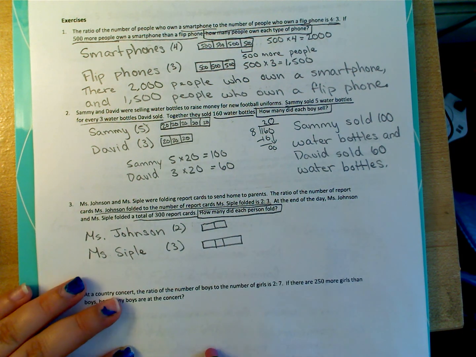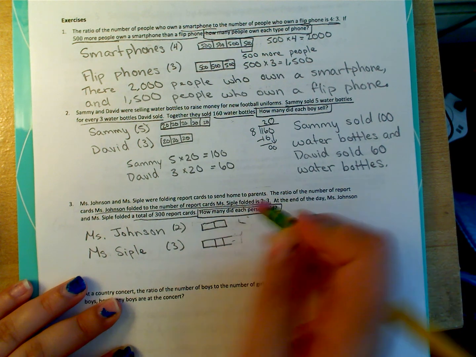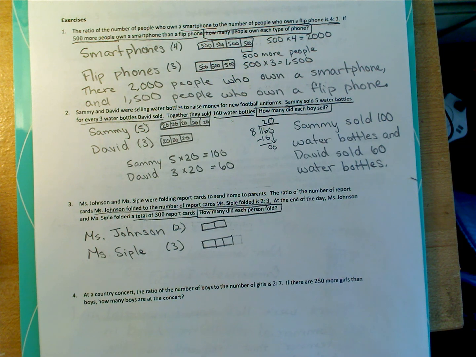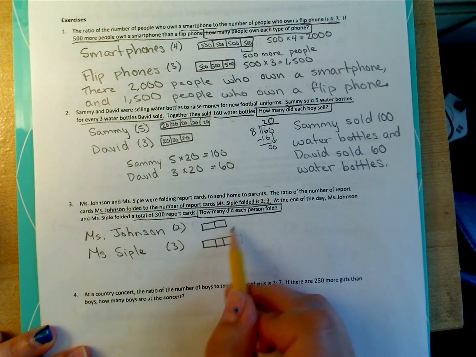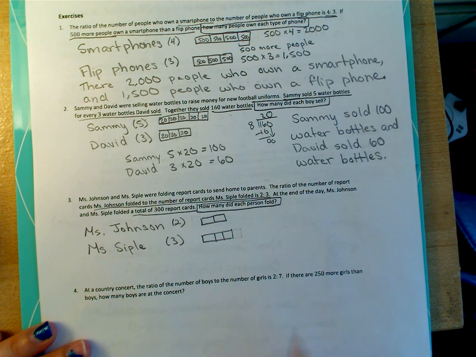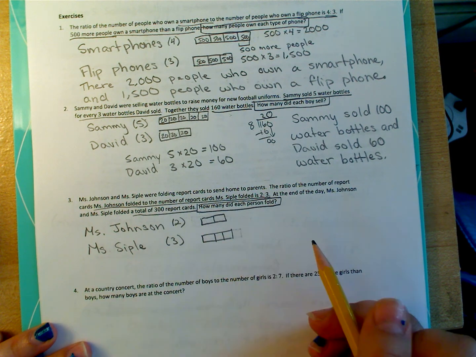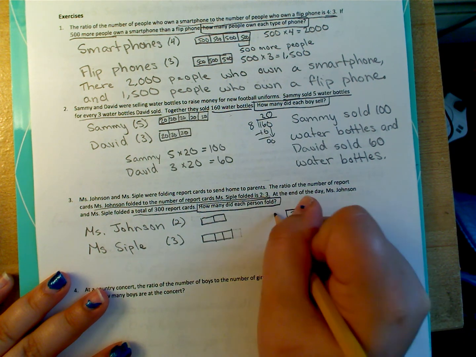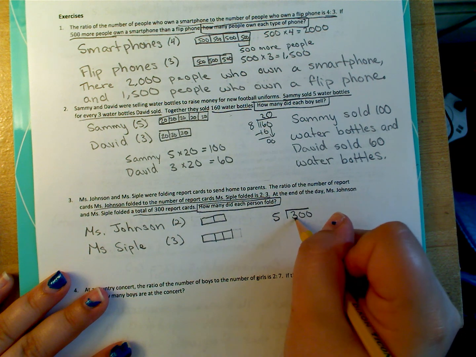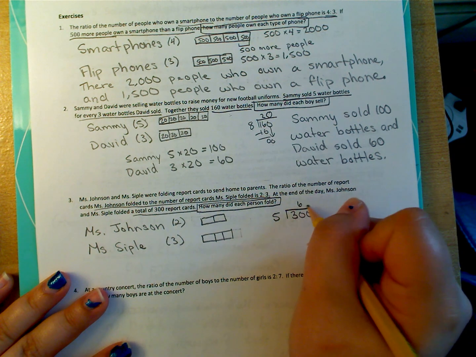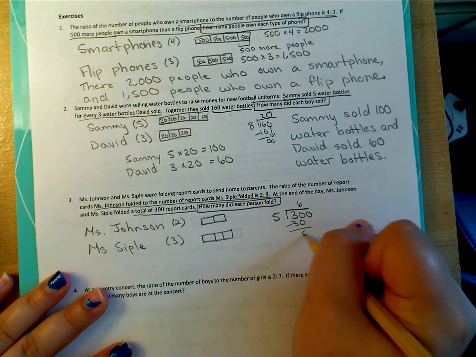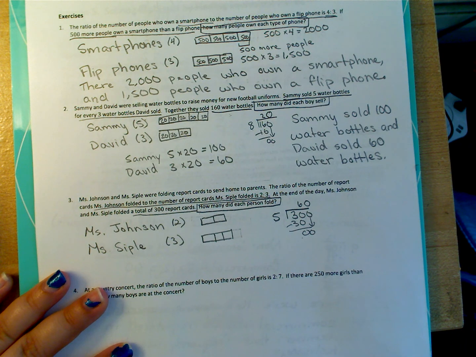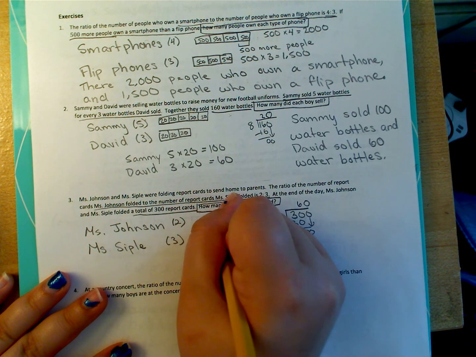Now we know our total amount is going to be 300 report cards. So we're going to add up how many parts we have and divide 300 by that. So we have 1, 2, 3, 4, 5 parts. So 300 divided by 5. So 5 goes into 30 6 times. Again, 0 is an answer, so 5 times 0 is 0. So each one of these boxes represents 60.